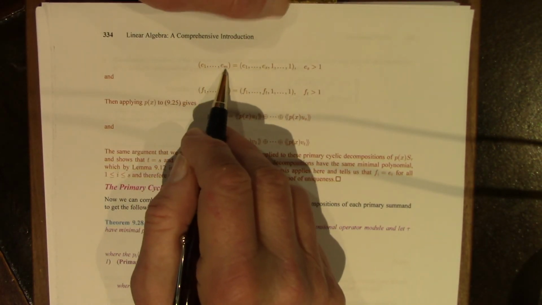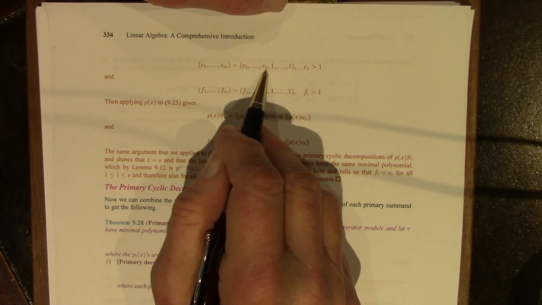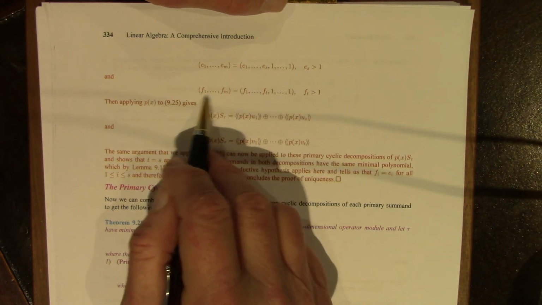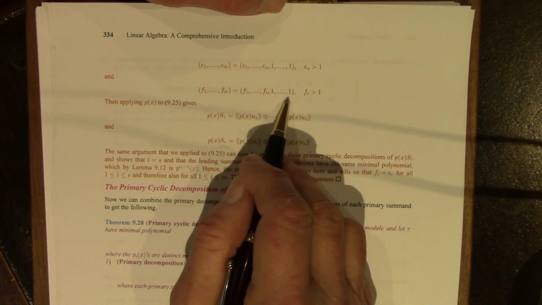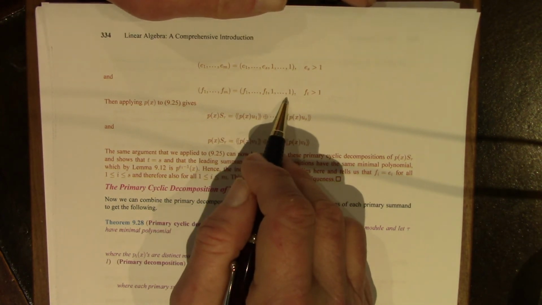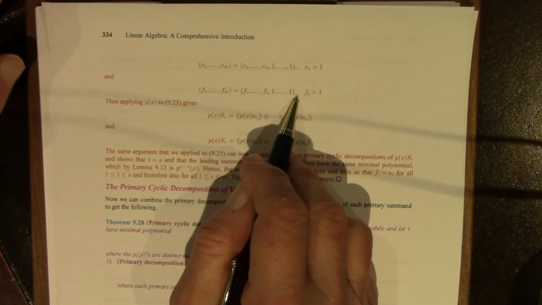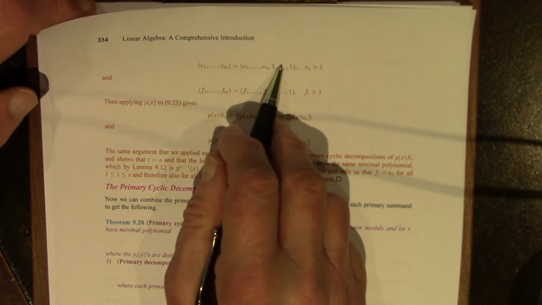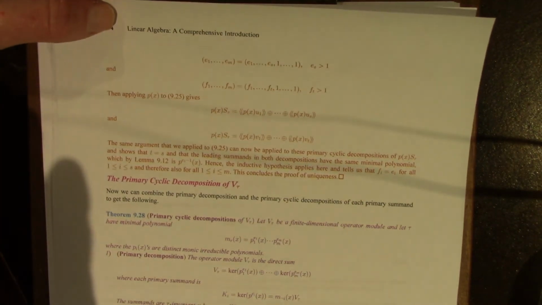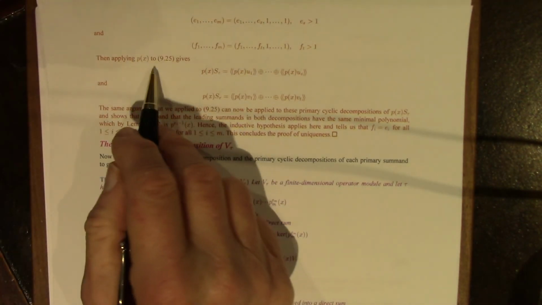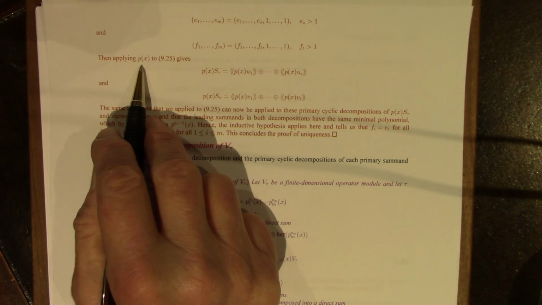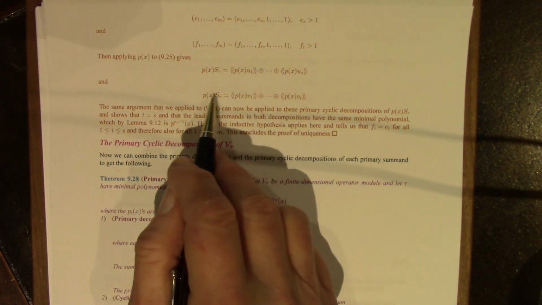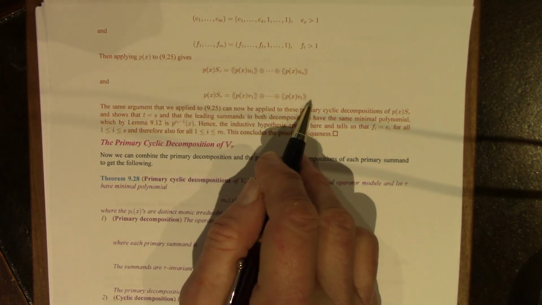So what I did was I said, well, let's say the exponents e1 through em are e1 through es and then 1s. And here f1 through fm is f1 through ft and then 1s. I know there's the same number in both cases, but I don't know that there's the same number of 1s. Multiplying by p of x gives us these two expressions.